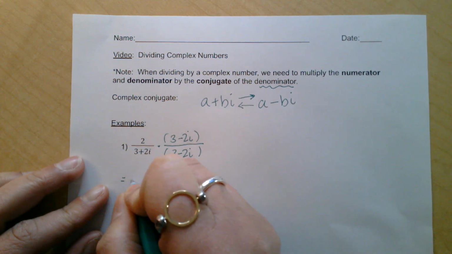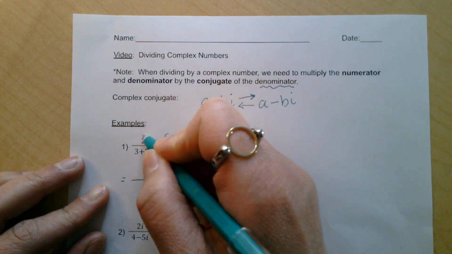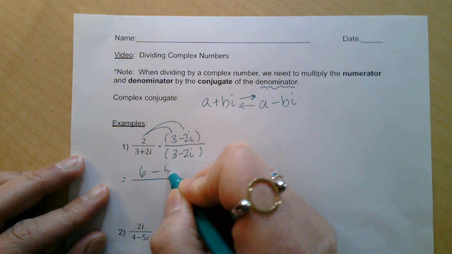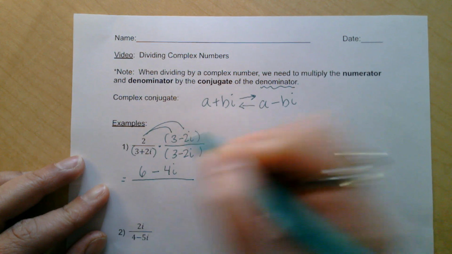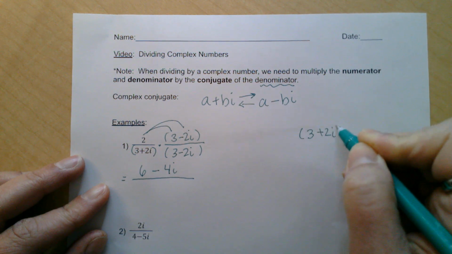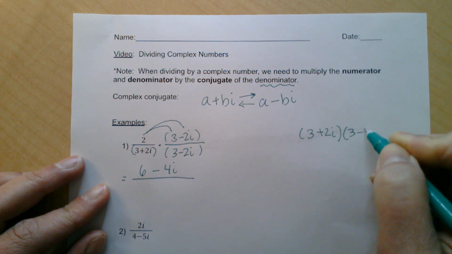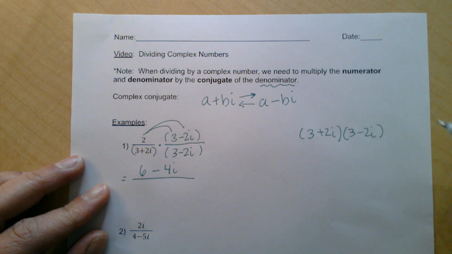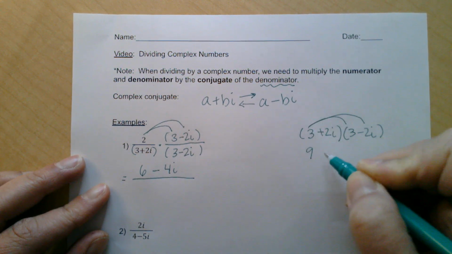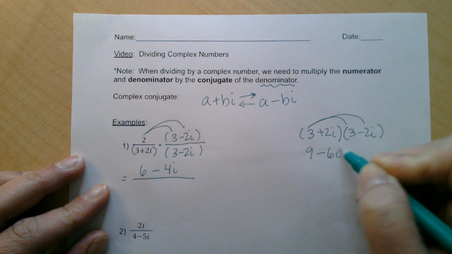Now let's multiply. I'm first going to multiply the numerator. 2 times 3 is 6. 2 times negative 2i is negative 4i. Now I'm going to do the denominator. I'm going to do the work over here so that you can see the work done out. I'm hoping that you're going to be able to pick up a pattern by the time we do a couple of these. So we're going to do 3 times 3, which is 9. 3 times negative 2i, which is negative 6i.